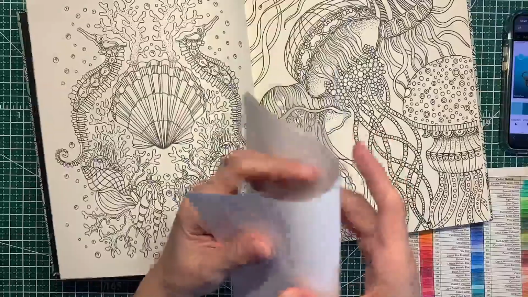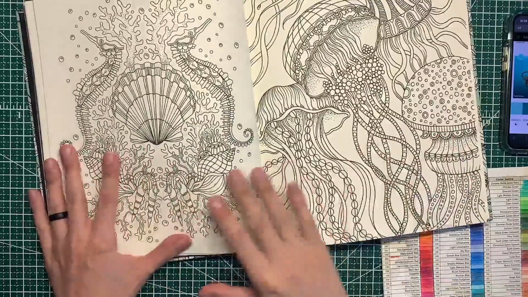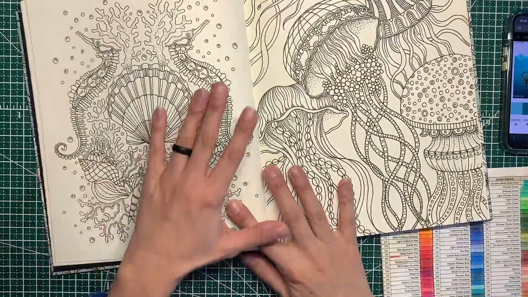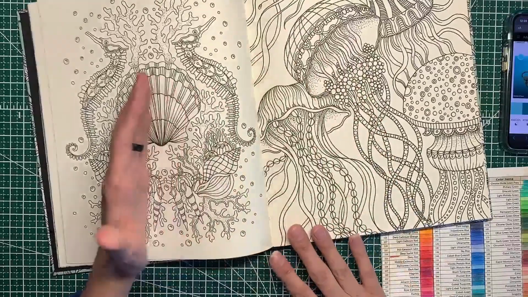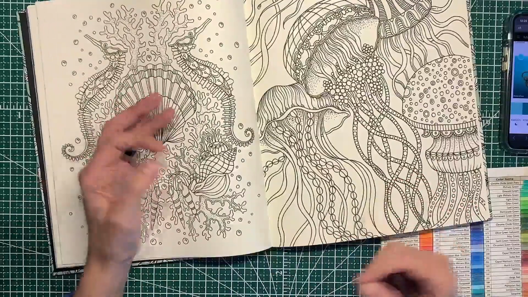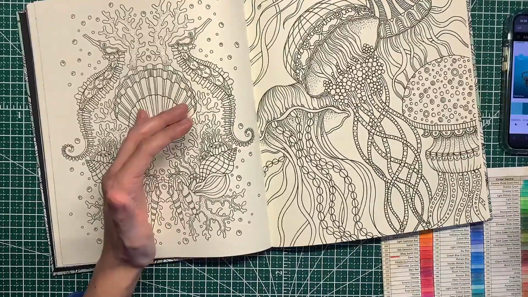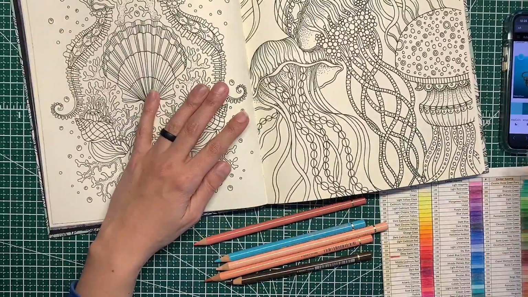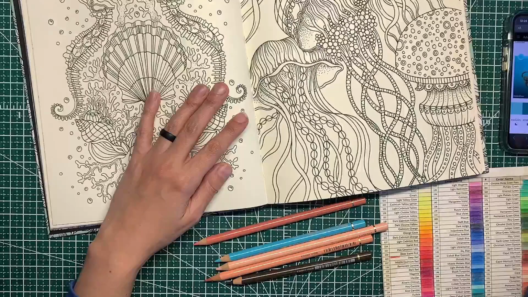And I don't know if we'll be able to get this fully completed since I'm working with Polychromos and these are a layering pencil. This would take me quite a while to finish this image, and I don't want to speed it up. I also don't want to get too in depth on blending, but I want you to see how the work that we put in to pick our colors gets us to a product.